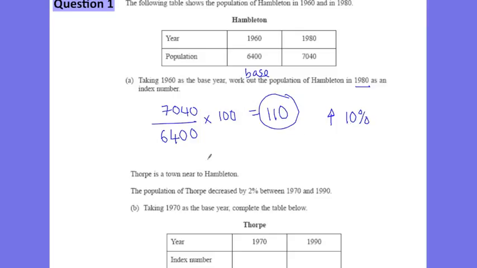We're then told that Thorpe is a town near Hambleton. The population of Thorpe decreased by 2% between 1970 and 1990, the 2 years here. Taking 1970 as the base, it must be 100. Complete the table. Population decreased, so 98 is the new number.